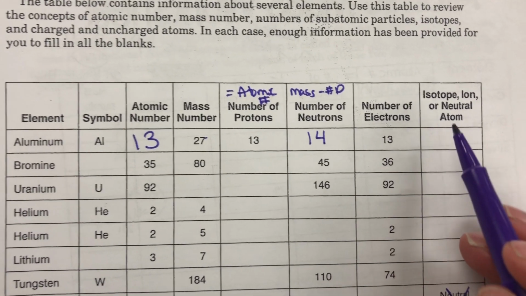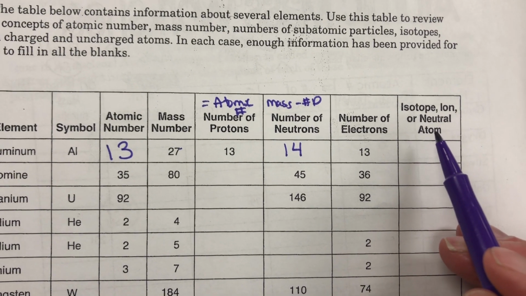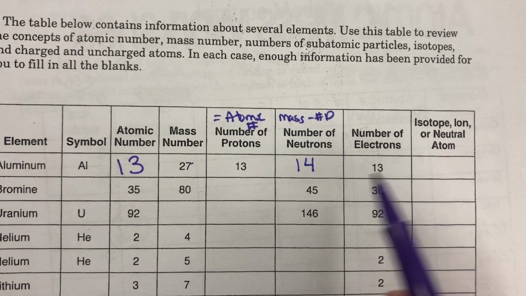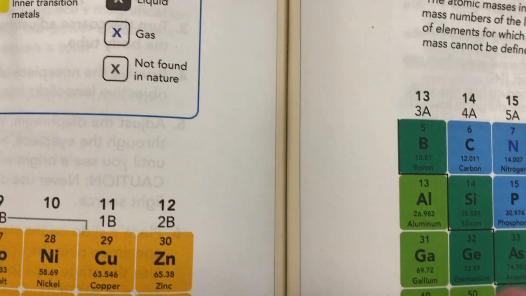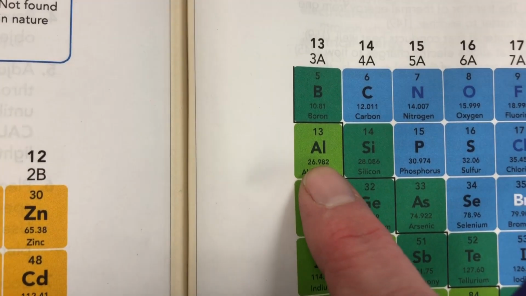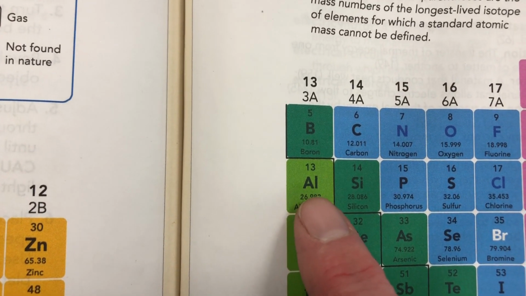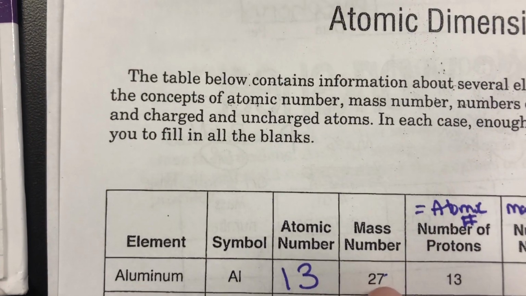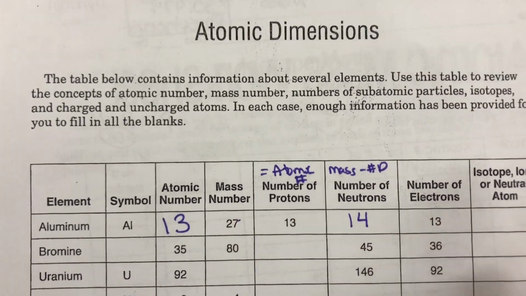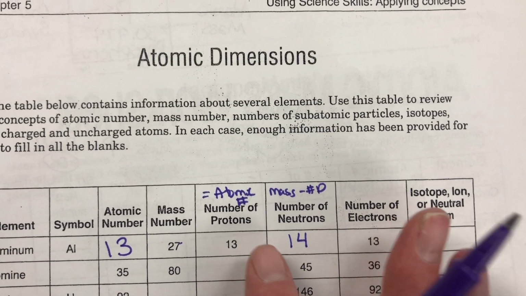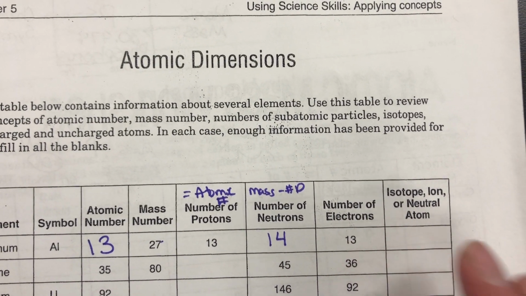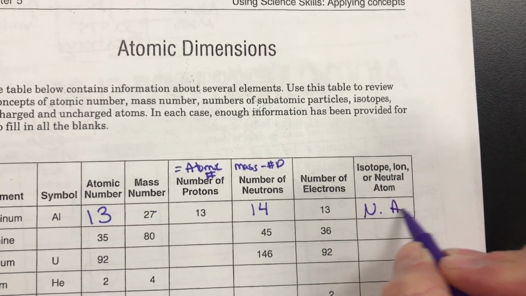Okay? So when we look at this, now is it an isotope, an ion, or a neutral atom? So if we want to know if it's an isotope, we look at our mass number. Is that the same as the mass number in our periodic table? So if we come over here, that was 27. Our mass number here, 26.982. If we round that to the nearest whole number, that is the same as our mass number on our table. So it is not an isotope. Okay, then we want to see, is it an ion? If it's an ion, we look to see if our electrons and our protons are equal. They are equal, so it's not an ion. So this is a neutral atom.